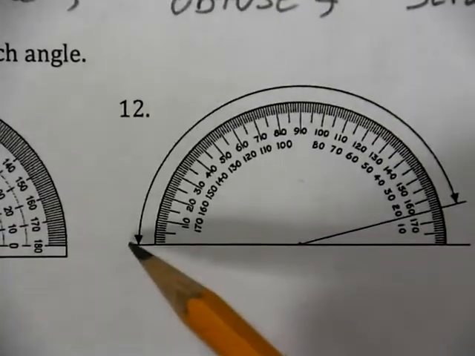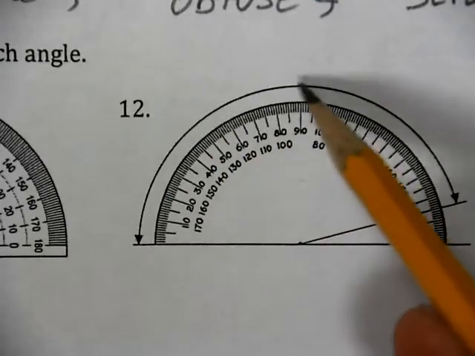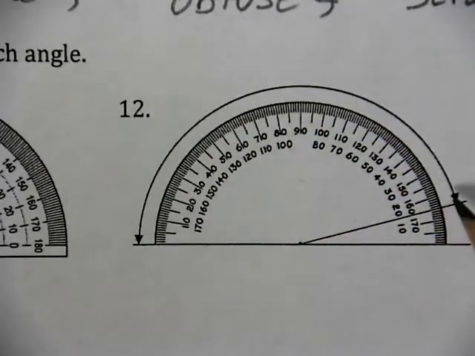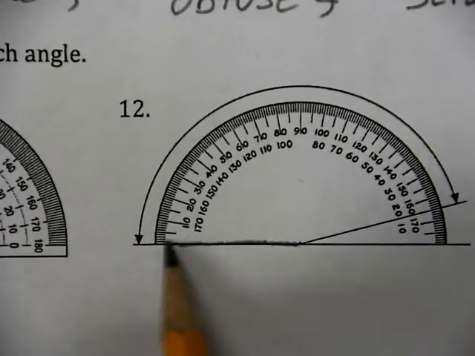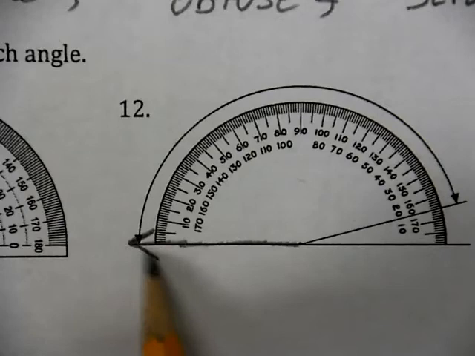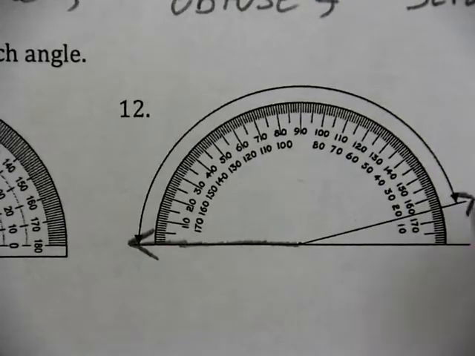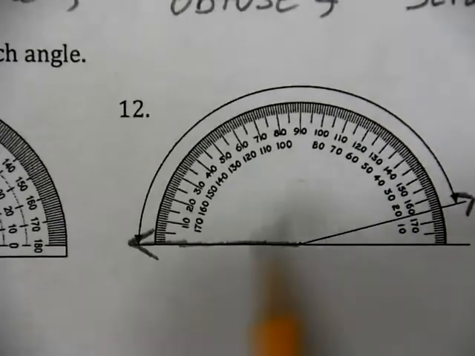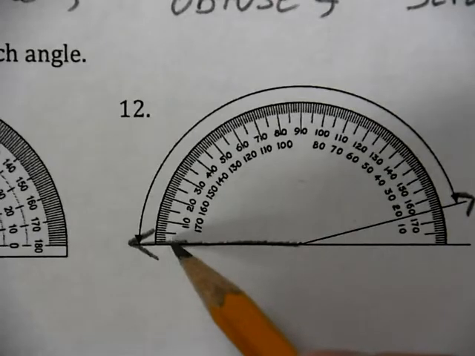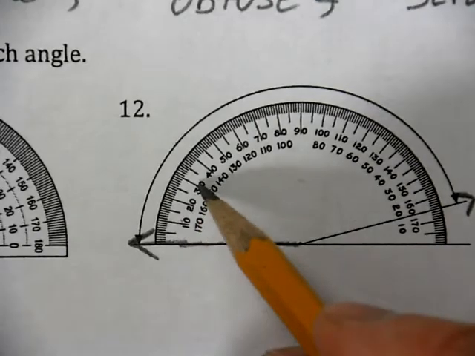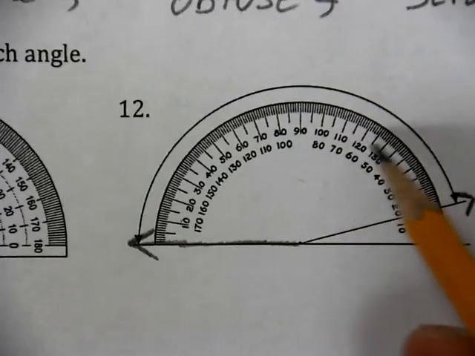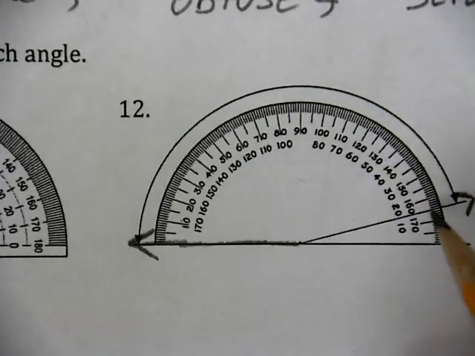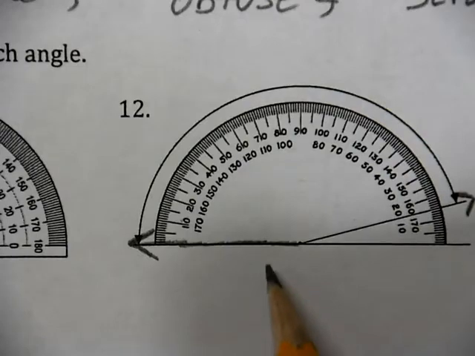In this case, we're going from way over here, up and around, so an obtuse angle. Notice that the side of the angle is at 0, so then it counts up 40, 50, 60, 70, goes up to 90, 120, 150, all the way to 165 degrees.